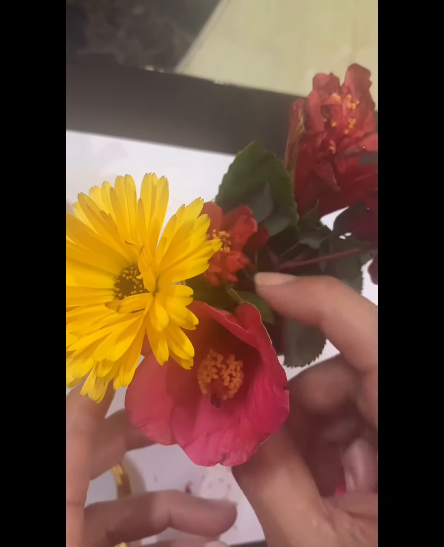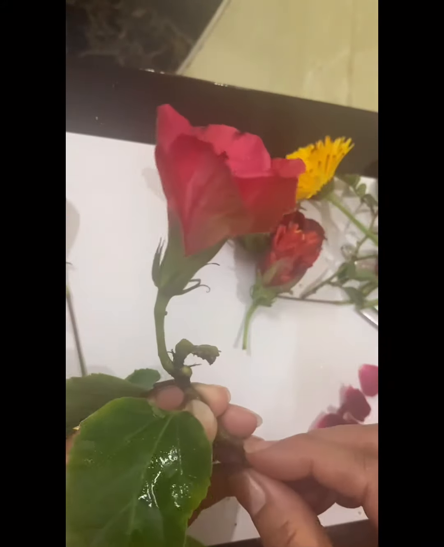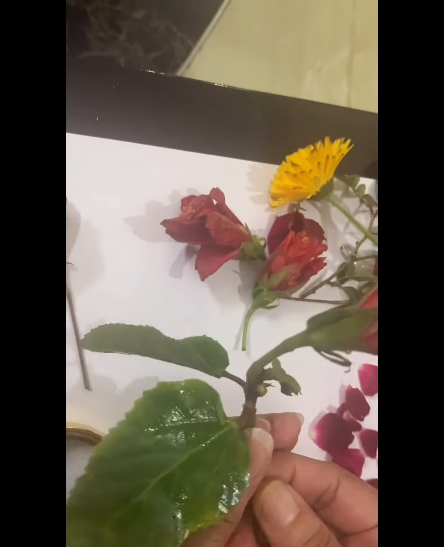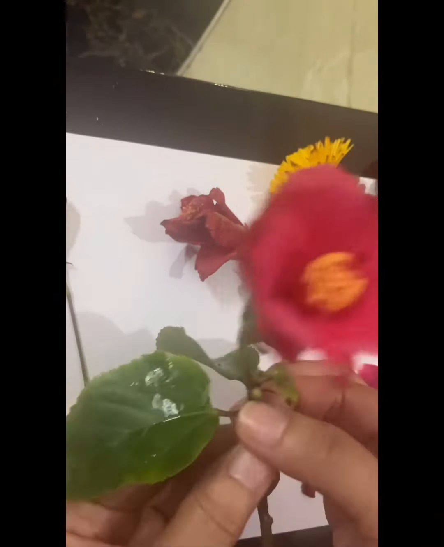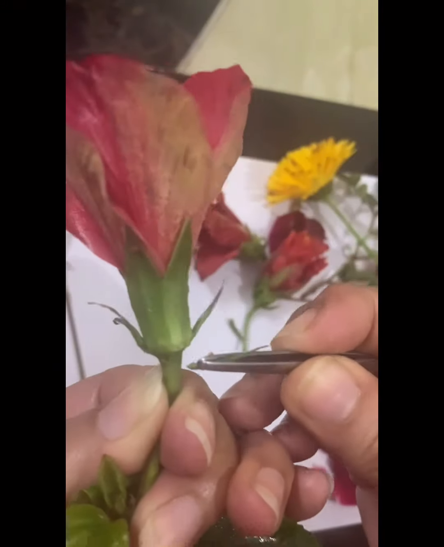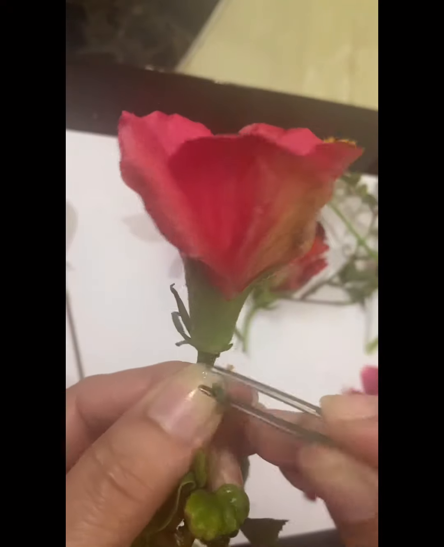Now first let us take the hibiscus flower. This is a hibiscus flower with leaves. So here let us observe the different parts. These green leafy structures are not sepals, children.